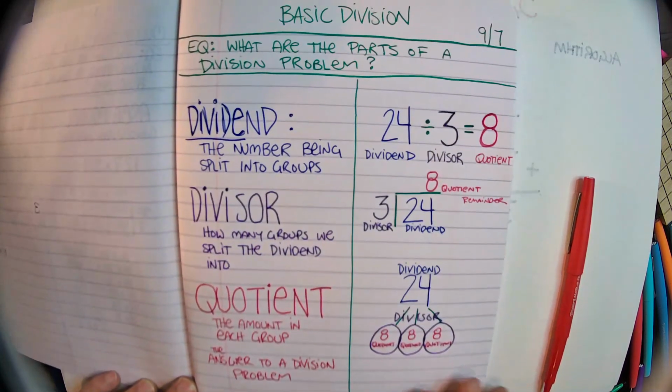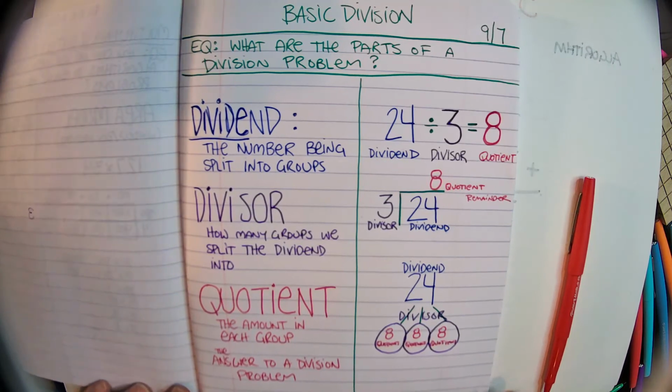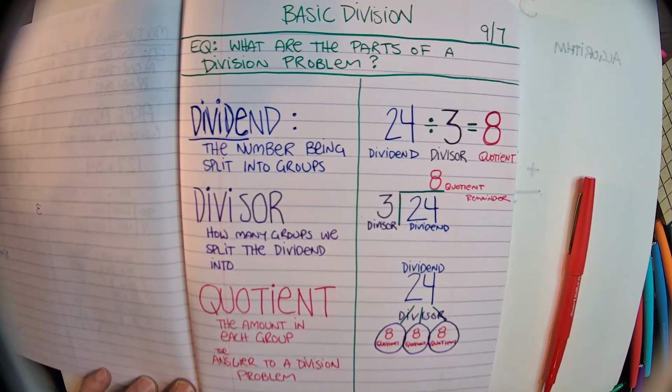So those are the notes for the day. We'll get more into division strategies here in the future, but these are the words and the vocabulary that are going to help you become division masters.